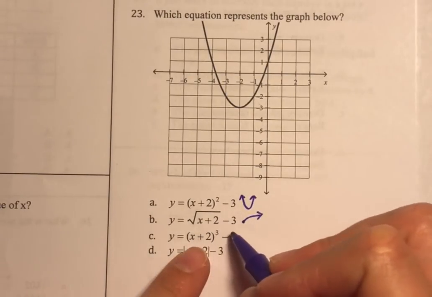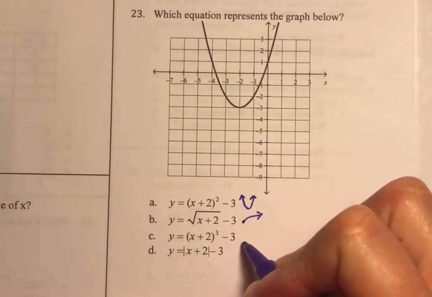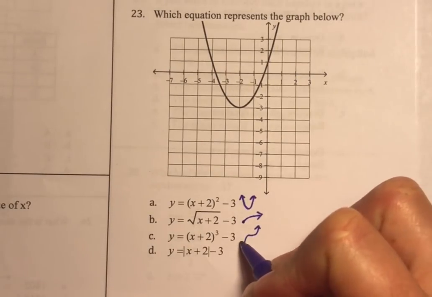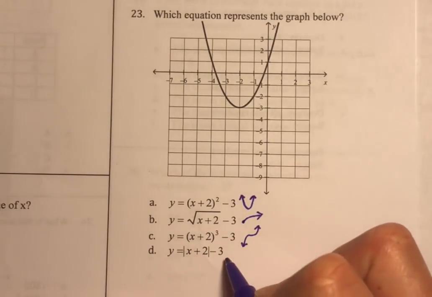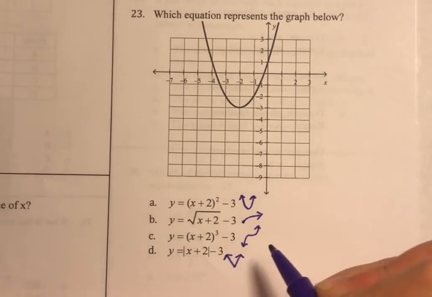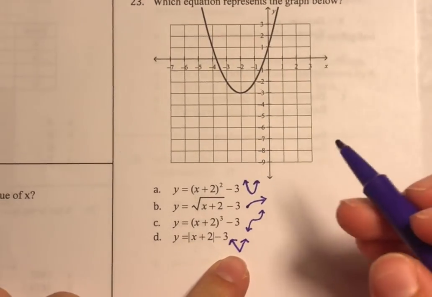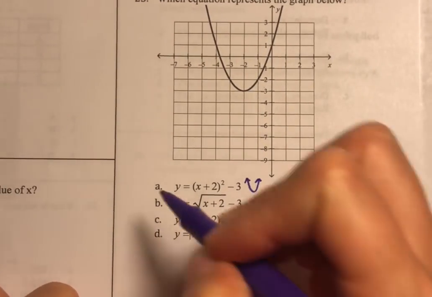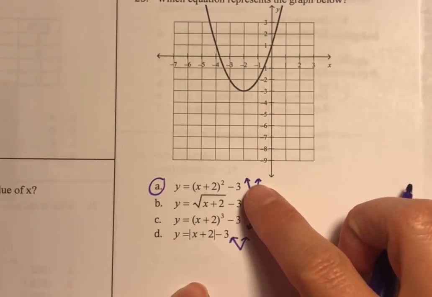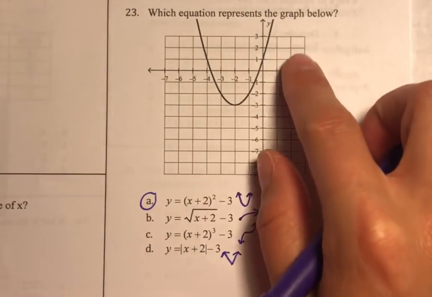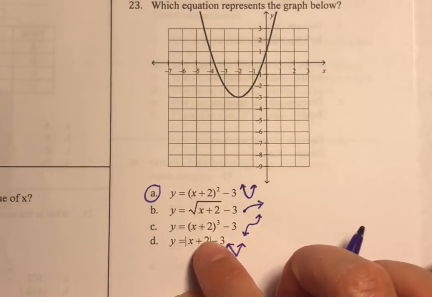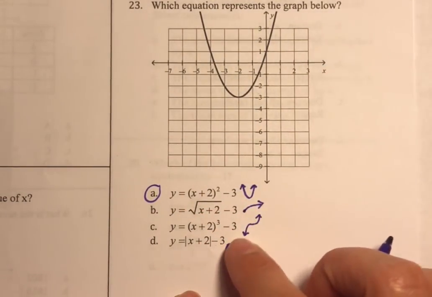Then we have our cubic graph here, which would look something like this. And then part D is an absolute value equation, and the absolute value is that V shape here. So the only possible answer would be A, because A is the only quadratic equation whose graph is the shape of a parabola. All the rest of these had different types of graphs.